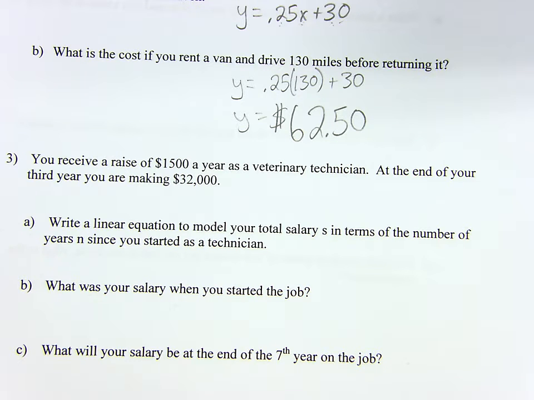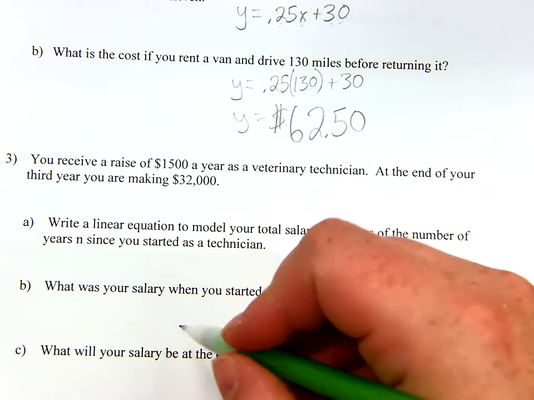Lily, you got an answer for part B? Oh, I thought you wanted A. Oh. I want A after B. Did anybody figure out B? What was your salary when you started? Liliana? 27,500. Where in the world did you get that number?